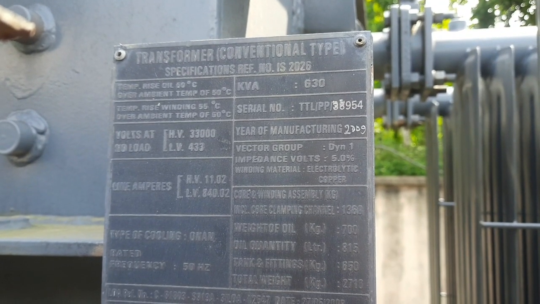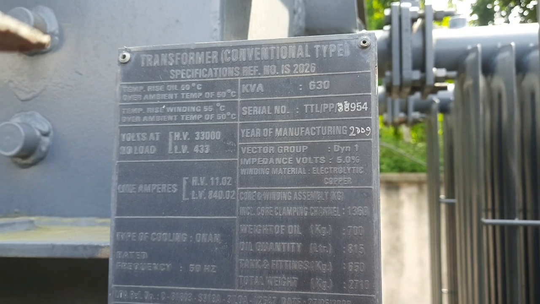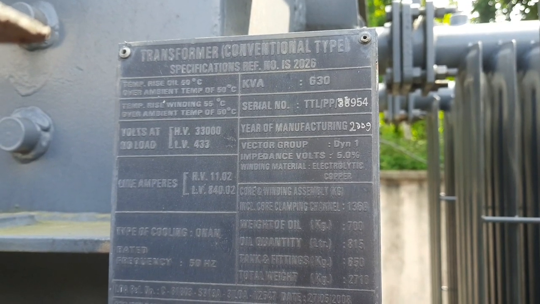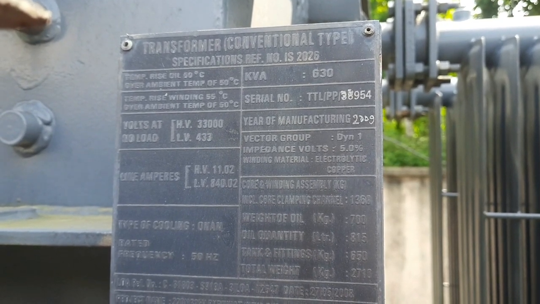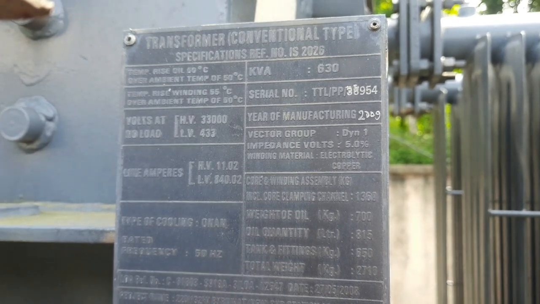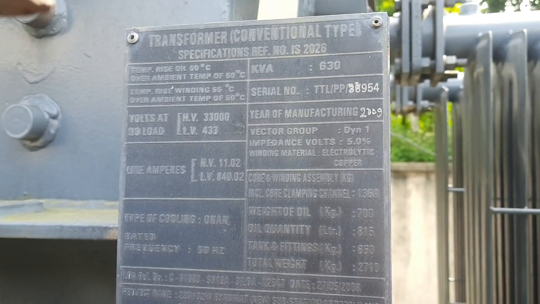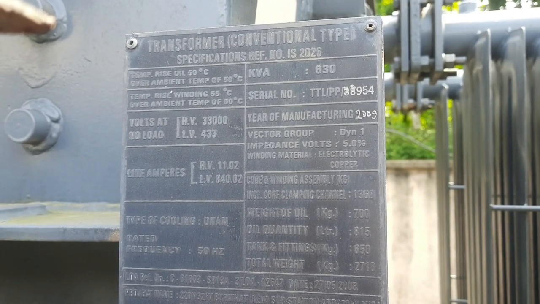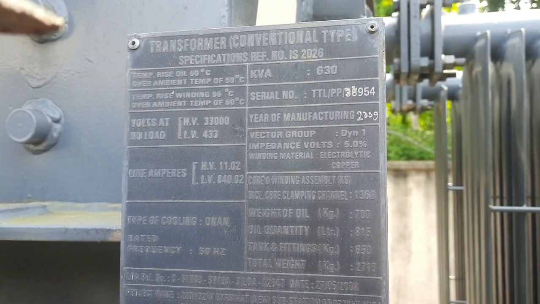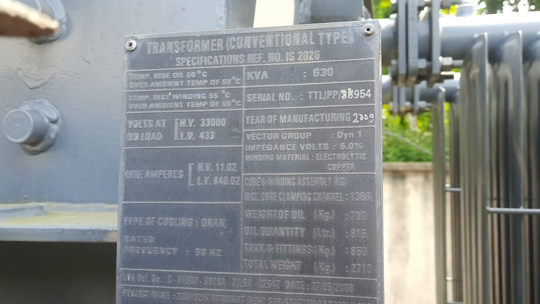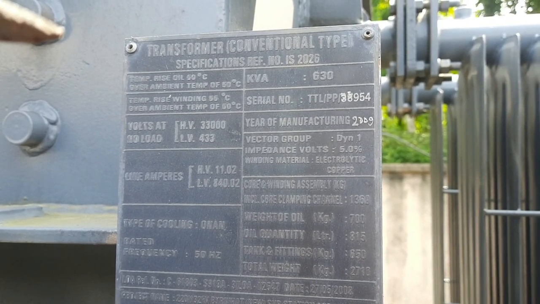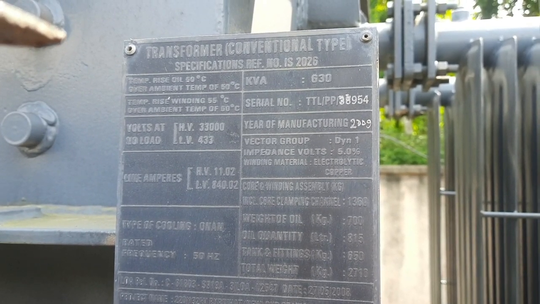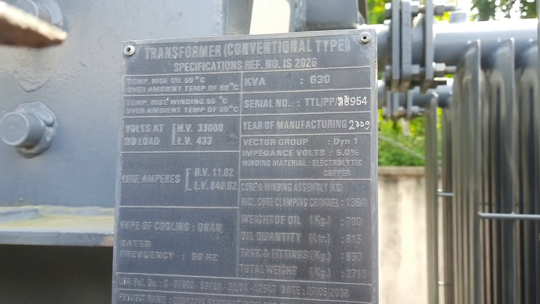As you can see, there is written transformer conventional type. Conventional type in the sense that the type of cooling that we use is air natural, oil natural, or we say ONAN, right? The temperature rise of oil allowed is 50 degrees Celsius over an ambient temperature of 50 degrees Celsius. If you combine both, you will get 100 degrees Celsius. That means as long as the temperature is up to 100 degrees Celsius, it is fine.